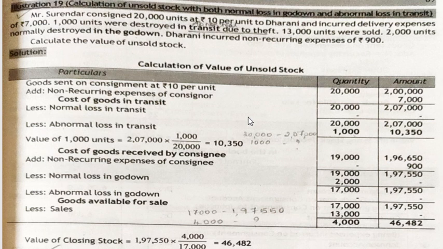With this balance, you will minus what? Less normal loss in godown. Do you have normal loss in godown? Yes, you have 2000 units normally destroyed in the godown. As I've already discussed, any normal loss will only reduce the number of units, it will not disturb the total cost. So the cost in this area will be nil, only the number of units will reduce. When it is reduced by 2000 from 19,000, you'll get 17,000 units. The cost will remain the same, which is 1,97,550. After this, you will minus abnormal loss in godown.